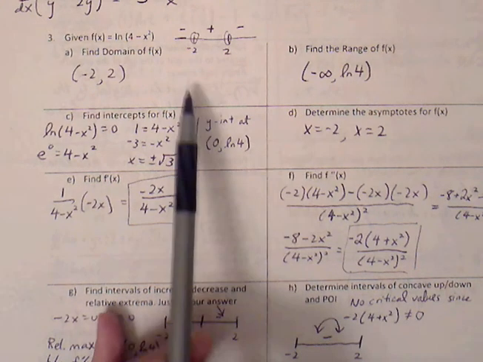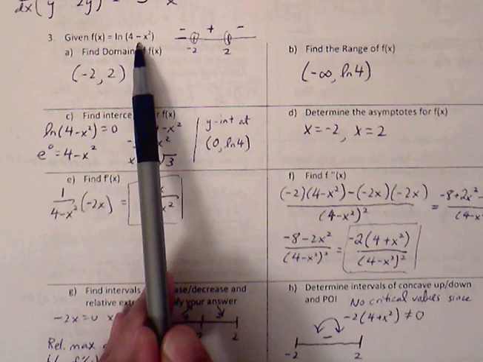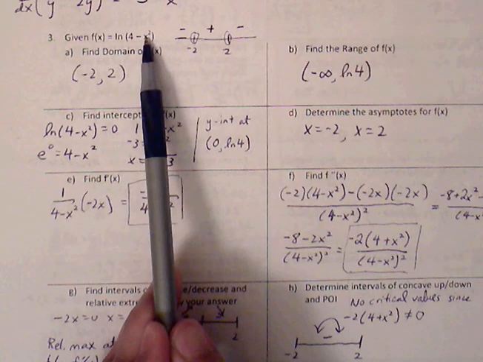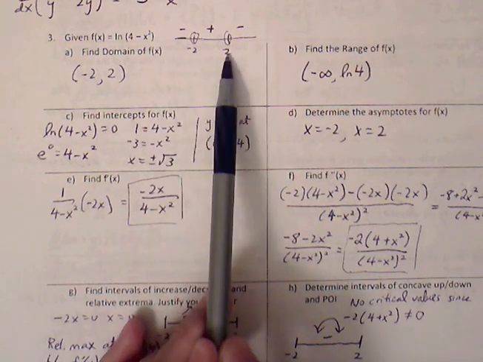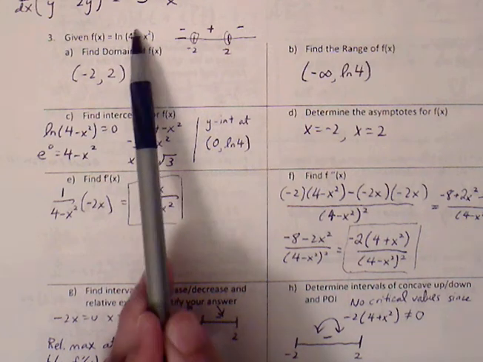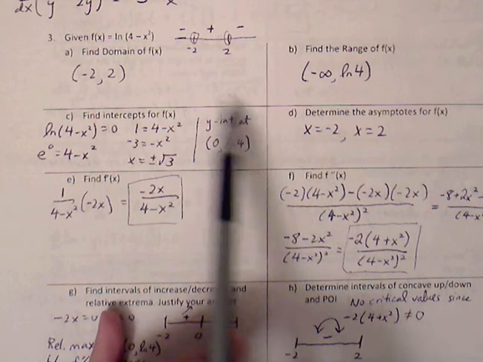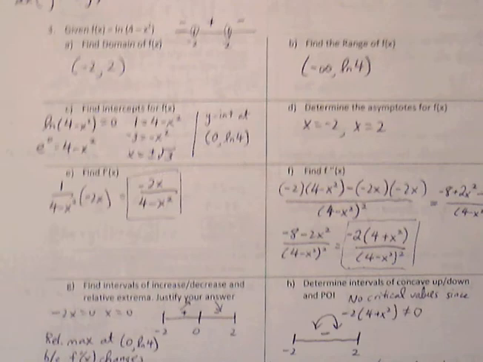Determine the asymptotes. Well, asymptotes occur where the argument will cause natural log to be 0. So negative 2 and 2 will be those values that cause this expression to turn into 0. So there's our vertical asymptote.